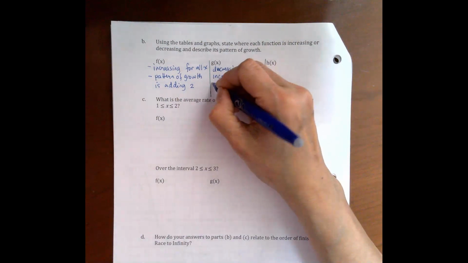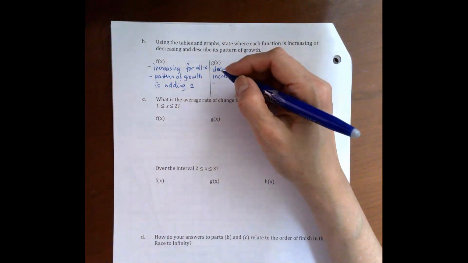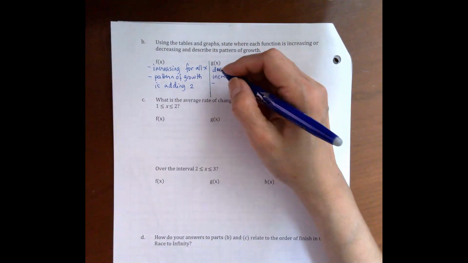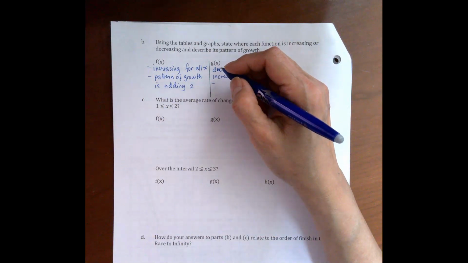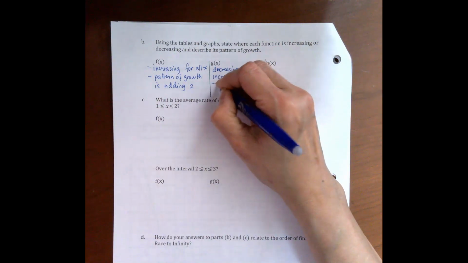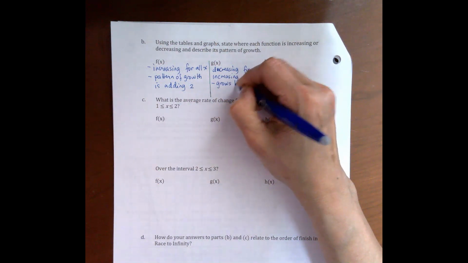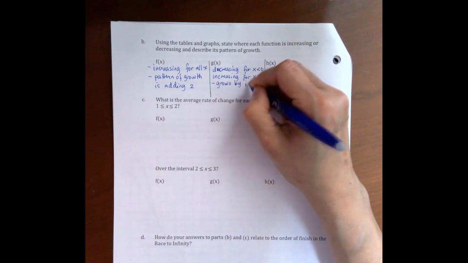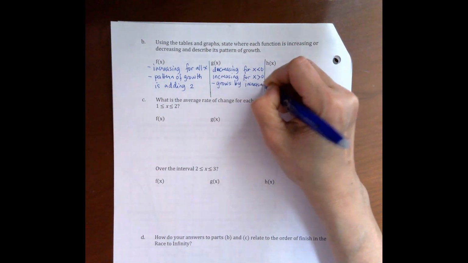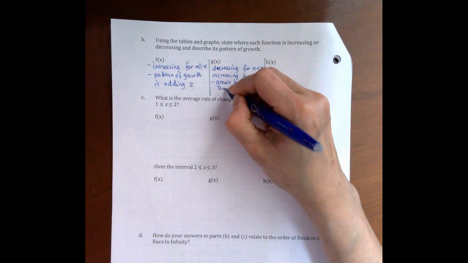Also, our graph is growing by an increasing amount. So what do we mean by that?